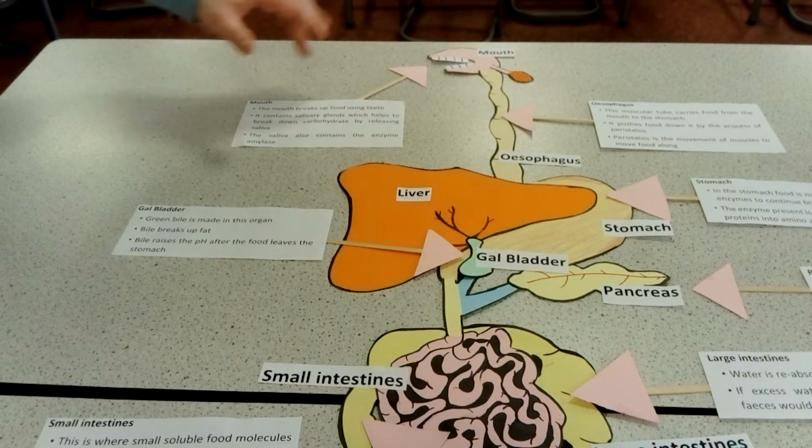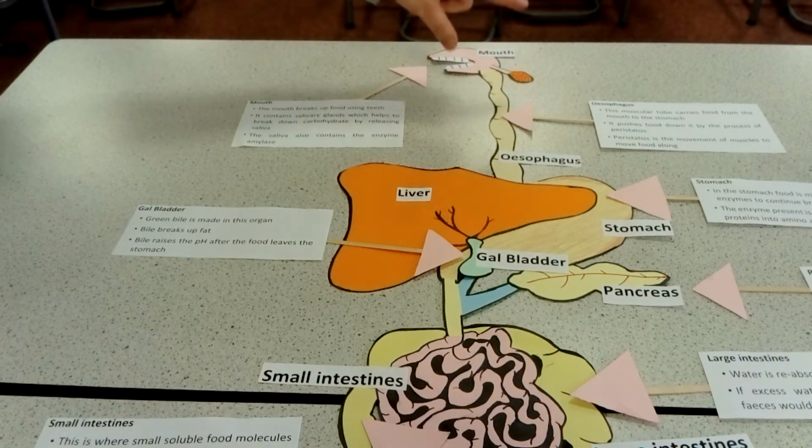So digestion starts at the mouth. At the mouth, we get a mechanical breakdown of food. The mouth is breaking down the food, chewing it up, which increases the surface area. At the same time, you have saliva being added from the salivary gland. Saliva lubricates the food, so it passes through the rest of the system more easily, and it contains the enzyme amylase, which breaks down starch into glucose.